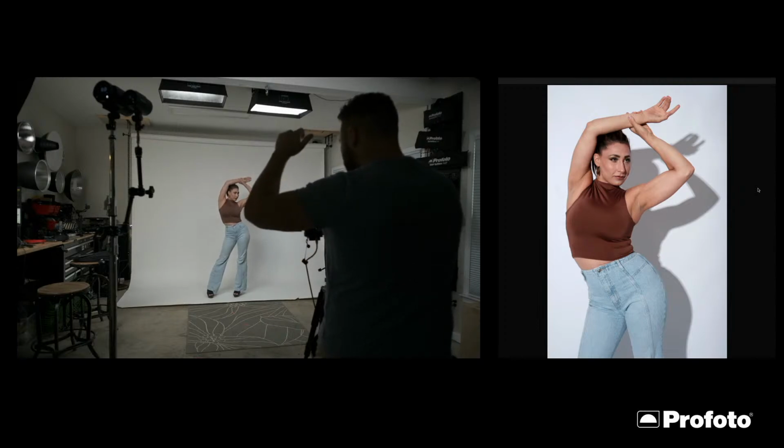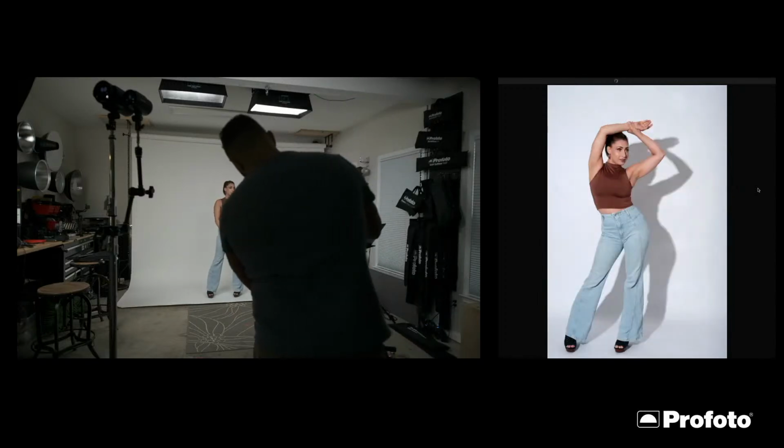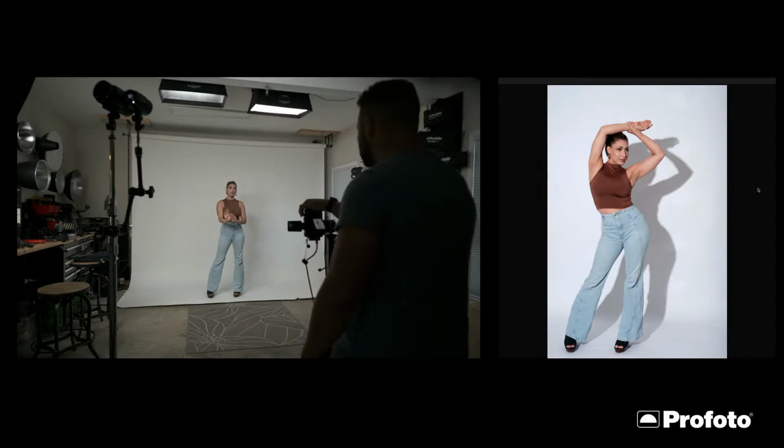3, 2, 1. Beautiful. So now let's switch over to the A2. And I'll bring up both of those images so that you can see that. So here comes the A2. 3, 2, 1.